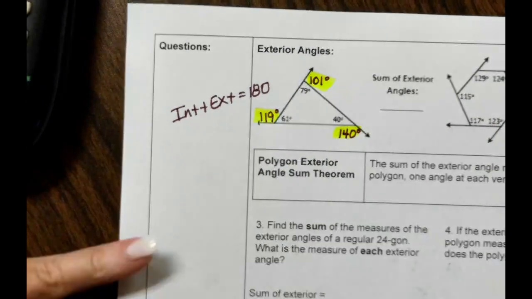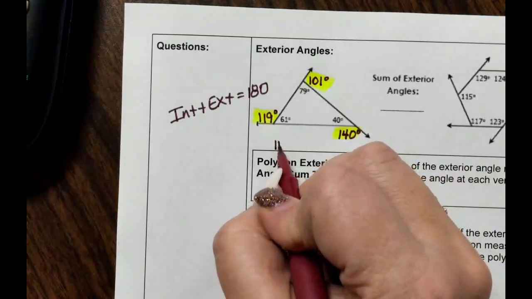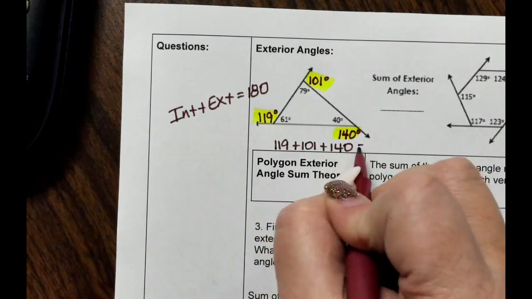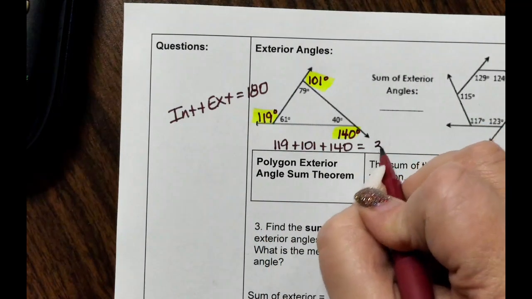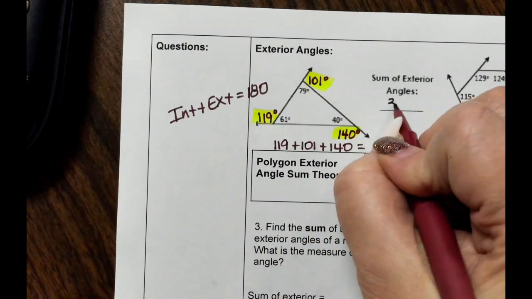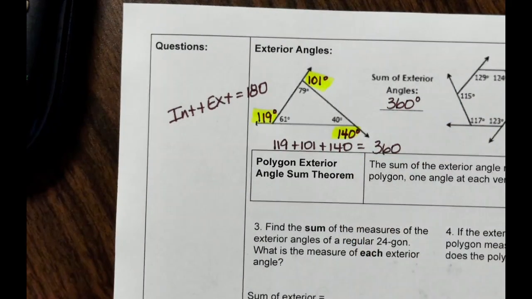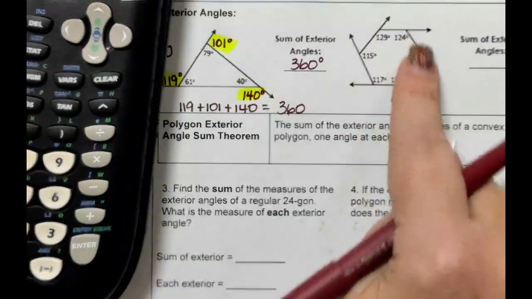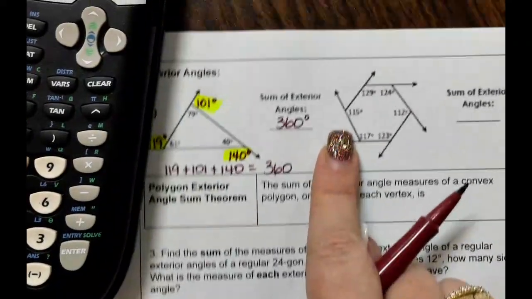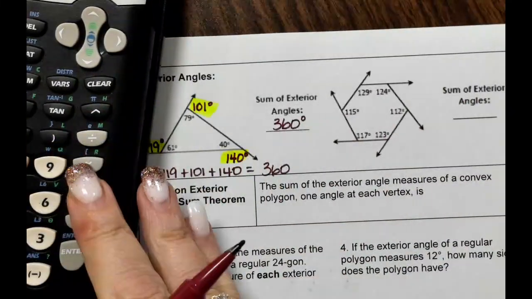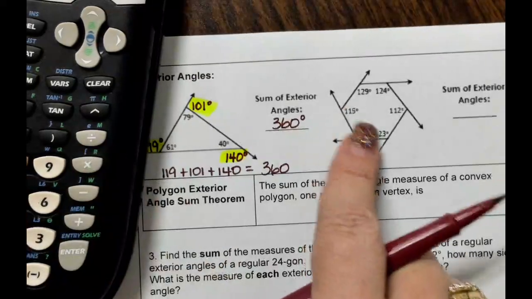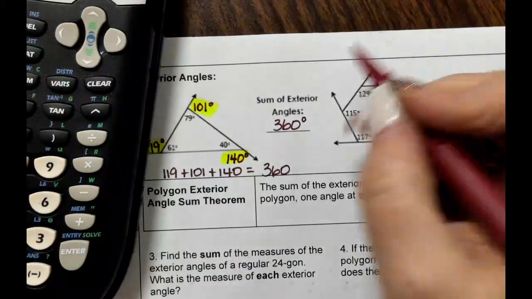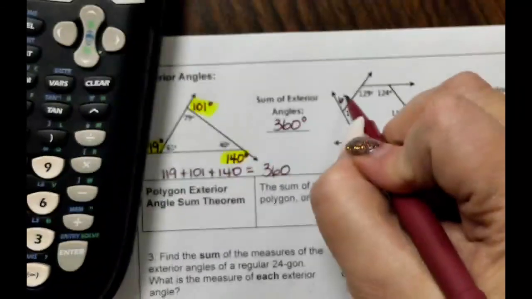Now, what I want you to see is this. Let's add up 119 plus 101 plus 140. When you add those together, you get 360. So the sum of the exterior angles of a triangle is 360. Now let's do the same thing here with this 1, 2, 3, 4, 5, 6 hexagon. This is a hexagon. So we're going to take each one and find that exterior angle. These are all interior angles. They are inside the shape. So if I find this linear pair, this is 65.